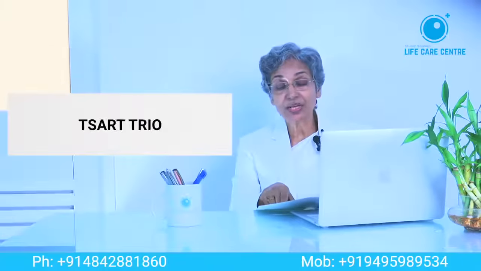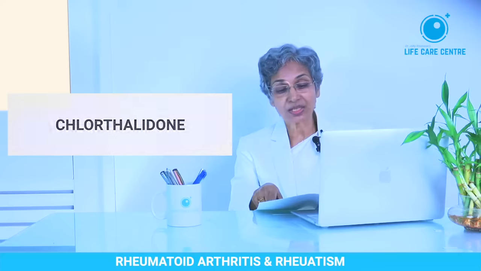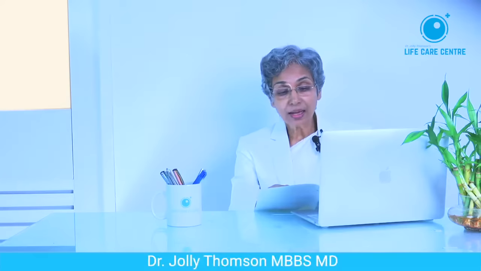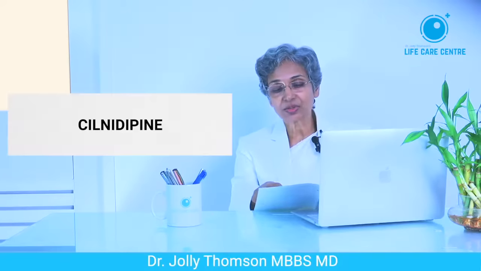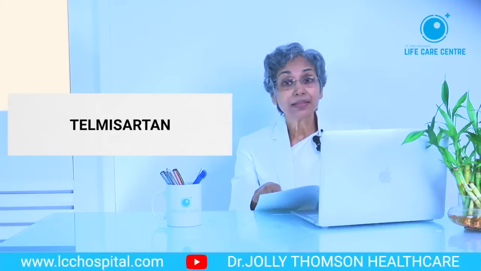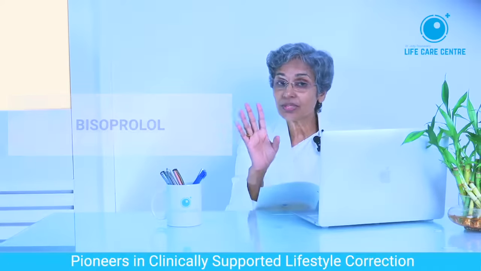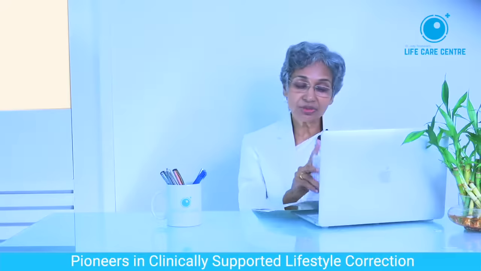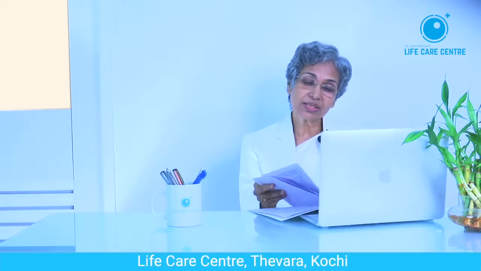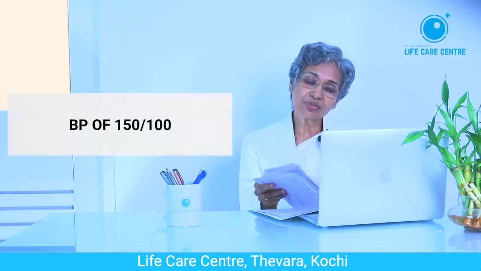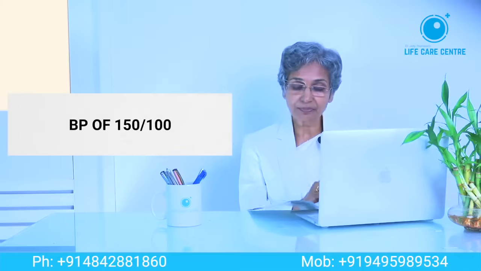Tisar Trio, that is 3 medicines, telmisartan, cilnidipine and chlorthalidone, that she takes in the morning, and Clinicon, that is cilnidipine plus telmisartan, and also Concor and Moxovas. So many medicines for the hypertension. Even with so many medicines, her hypertension is not really controlled. When she first came, it was 150/100.